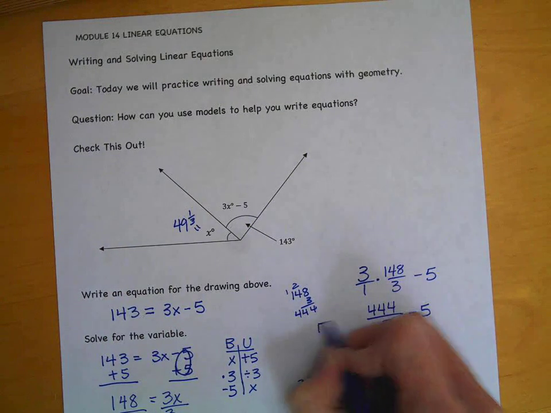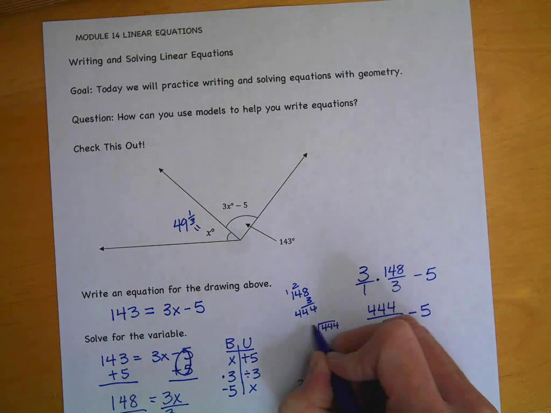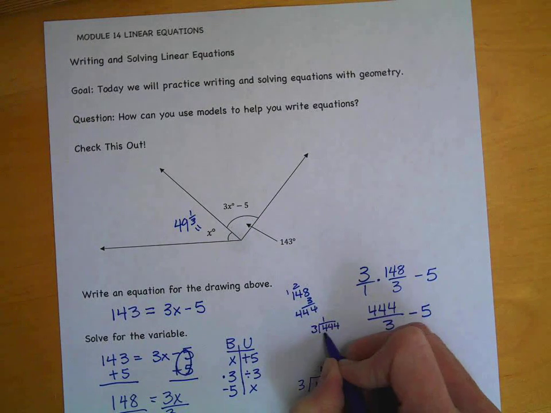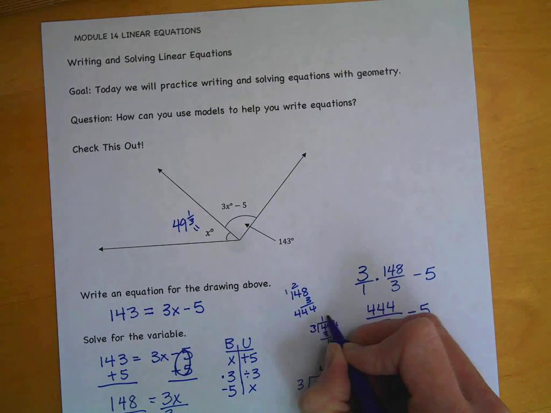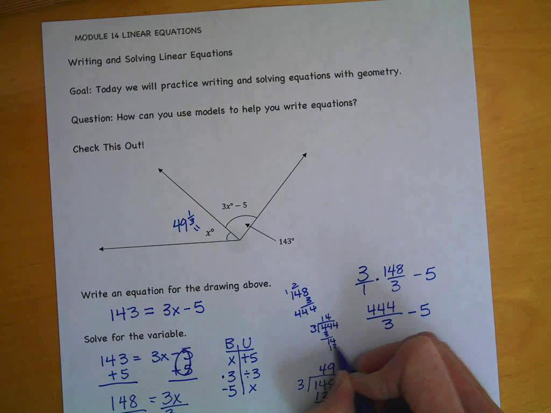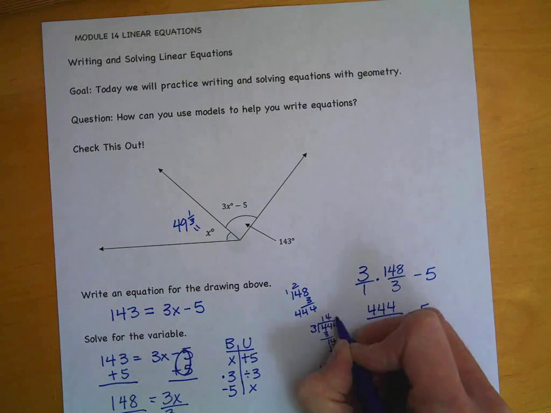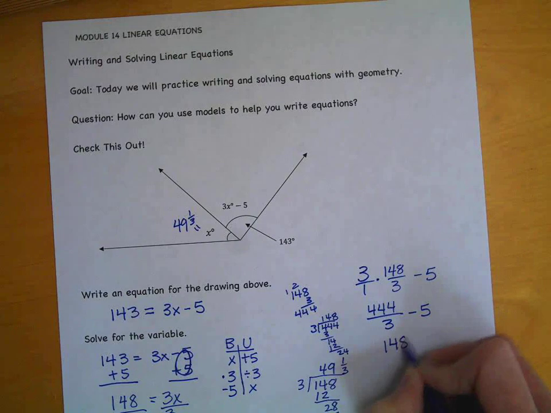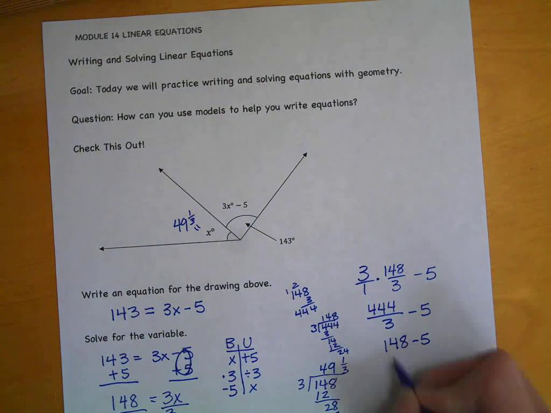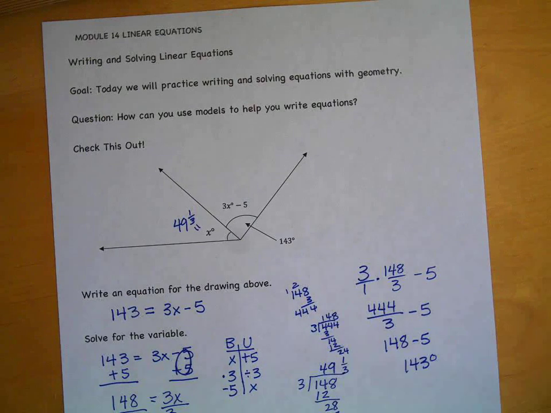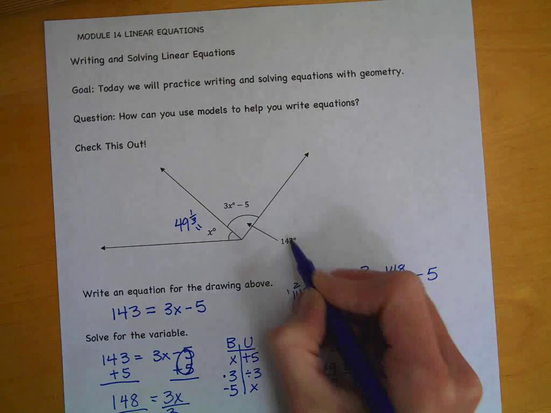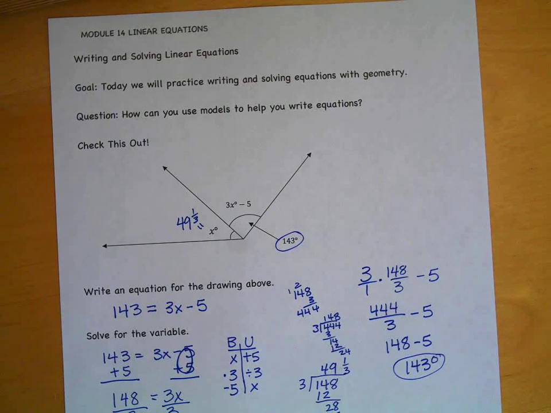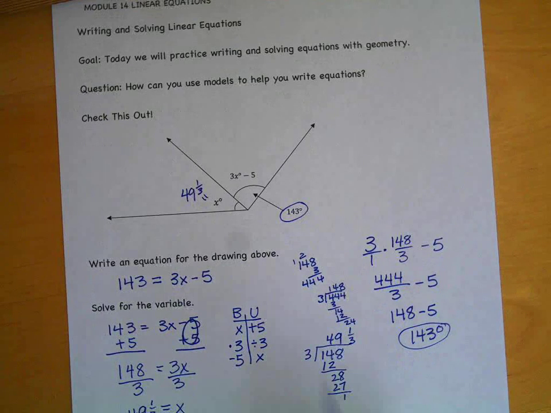If I take 444 and divide it by 3, that goes once, so now that's 14, that goes 4, and then that is 8. So I know it's 148. 148 minus 5 is 143. Did this match this? It absolutely did. So now you know that your value of x is correct.